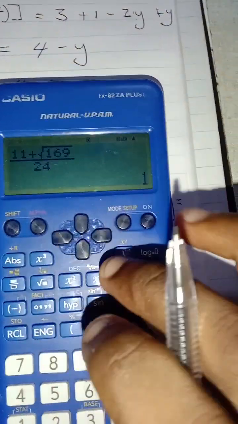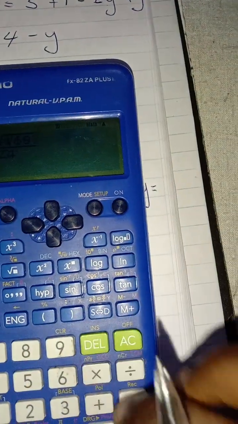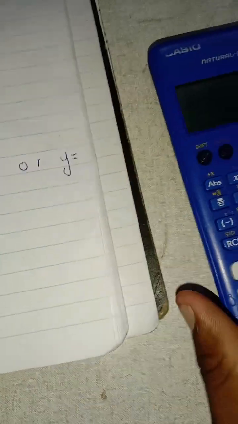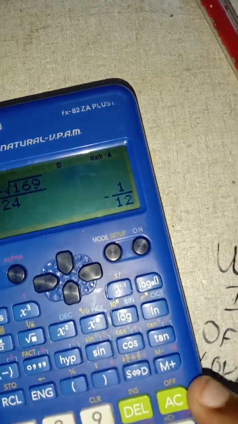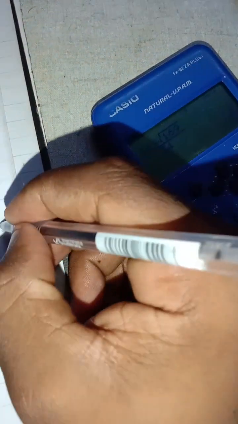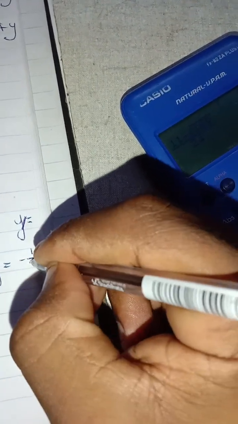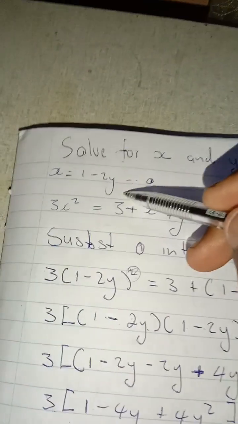First y, and then we change sign. It's negative 12 over 24. It's negative 1 over 12. So another y, it's negative 1 over 12. We are not done here. We're gonna go back to equation 1. Now we solve for what? For x.